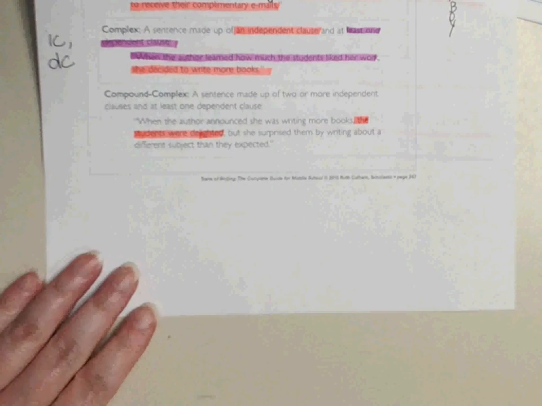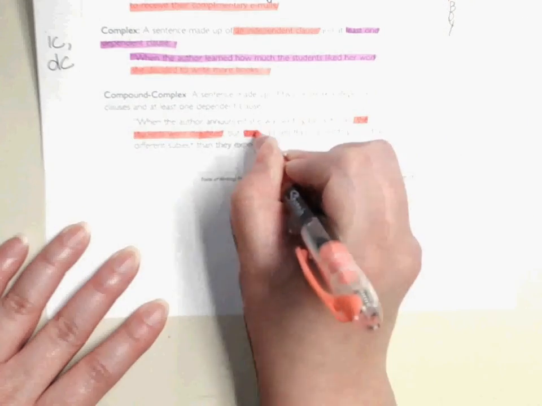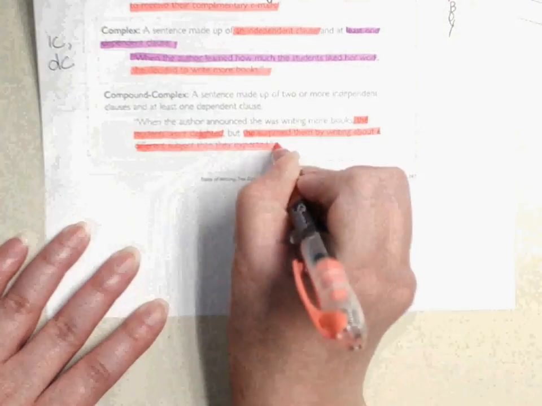The students were delighted. Where else do I have independent? She surprised them by writing about a different subject than they expected.